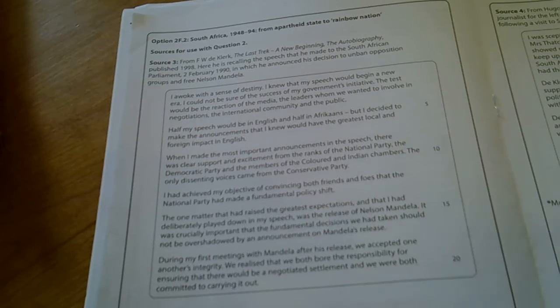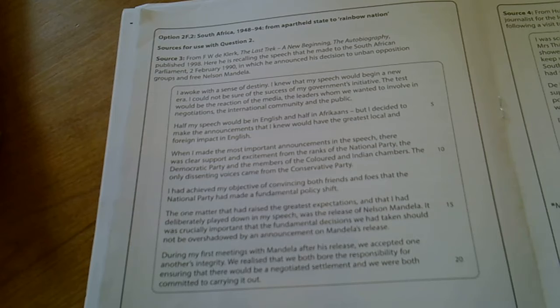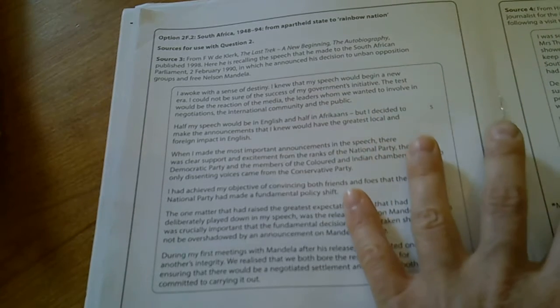Remember, you've got 45 minutes to do the source question. You should spend generally equal time on the source question as on the essay question. You might get away with maybe 50 minutes on the source question and 40 minutes on the essay, but really your aim should be equal time because they've got equal marks attached to them. So let's take it that we've got 45 minutes for the question.